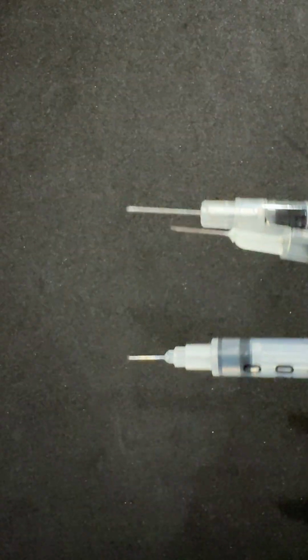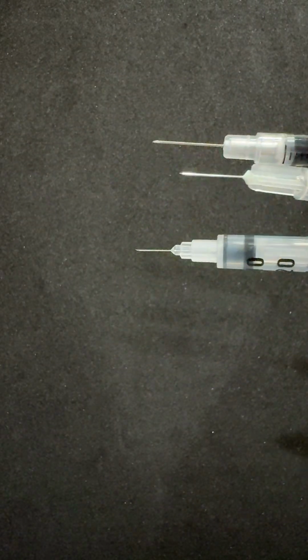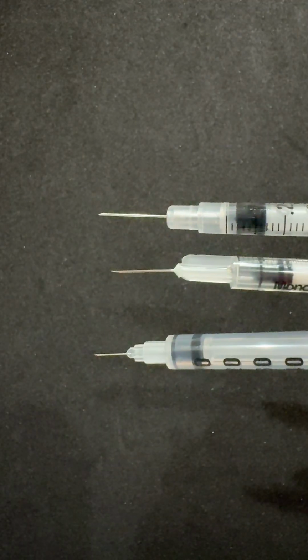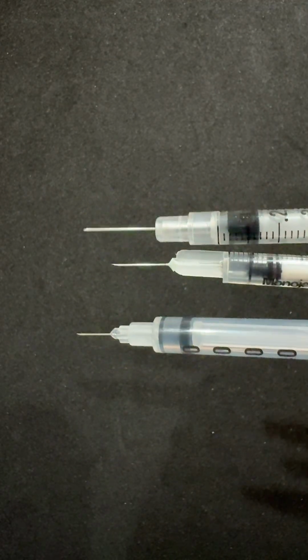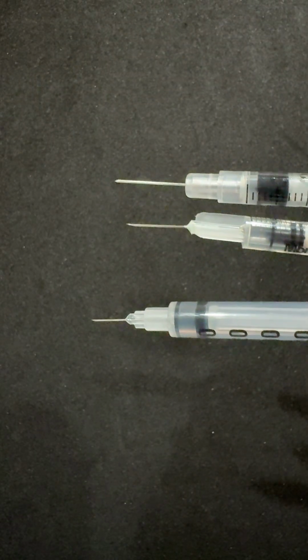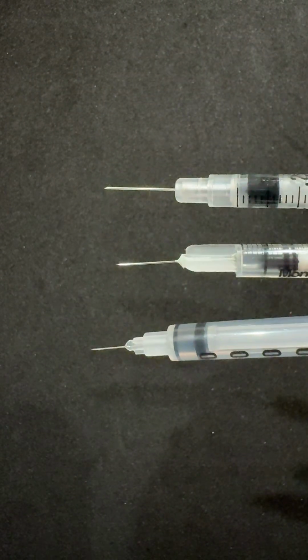Very, very short. So our common lengths of needles tend to be anywhere from 5/16 up to 5/8 of an inch if we're going to give an injection subcutaneous. I don't need a super long one if I'm just entering into the fatty part of a patient.